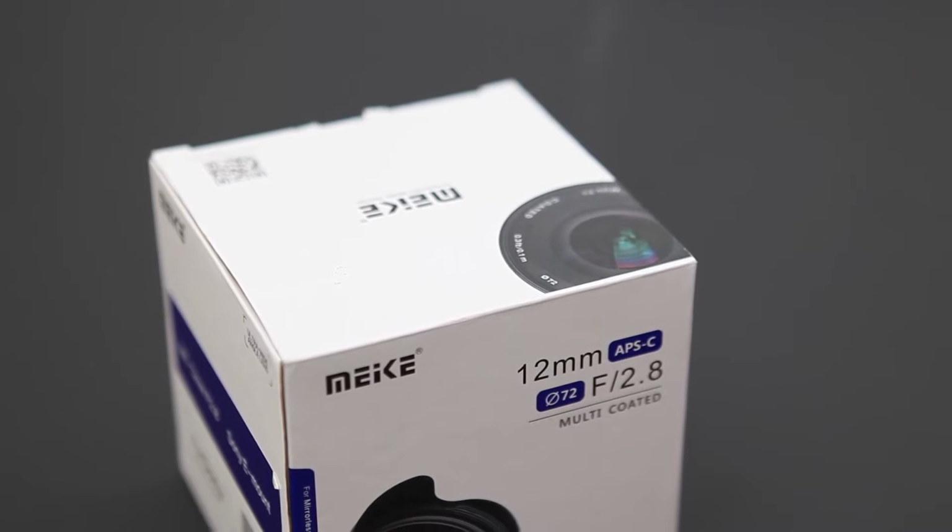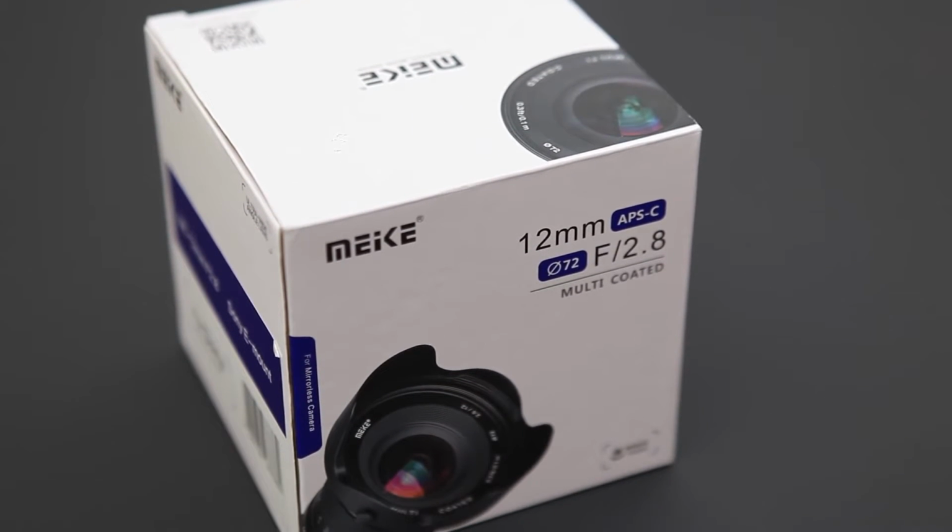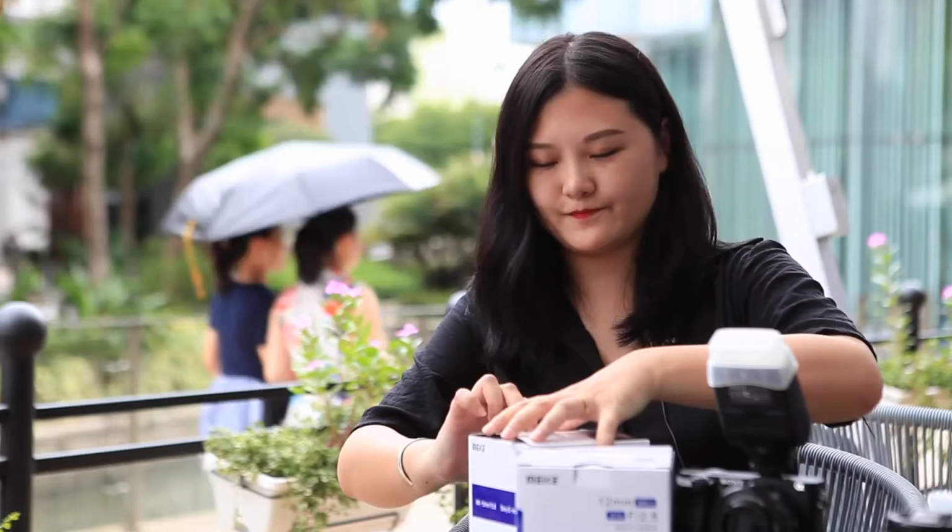This lens is suitable for APS-C format micro single cameras, and it comes in Sony, Panasonic, Fuji, Canon and Nikon series. So now let's take a look at this lens. Now I will choose a lens for Sony camera and try it on a Sony a6300.